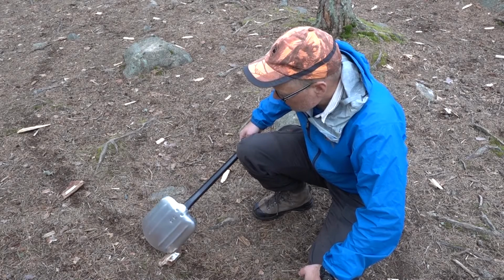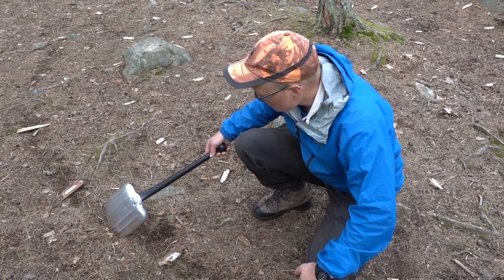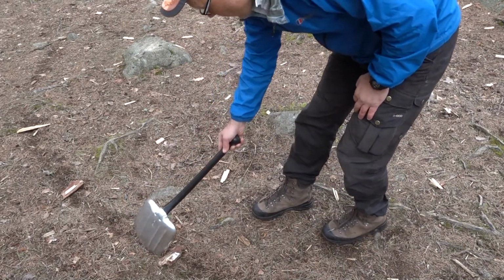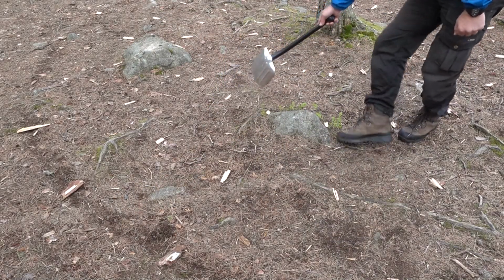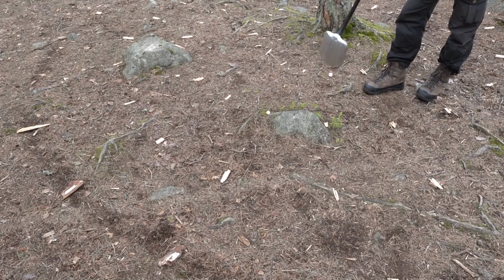So this is the outer circle and I have 4 circles here. 1, 2, 3, 4. The inner circle and all circles have 21 markings.